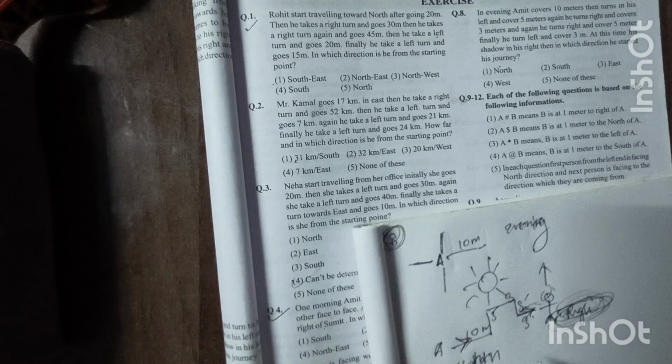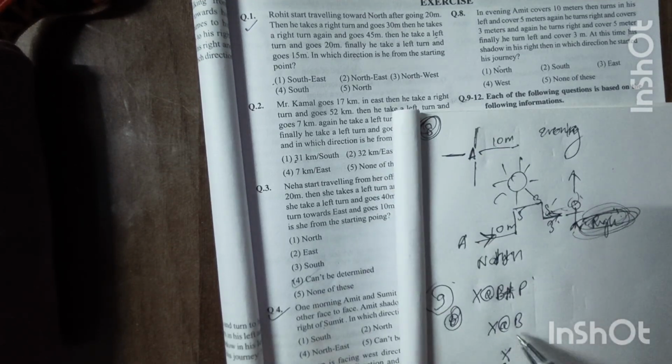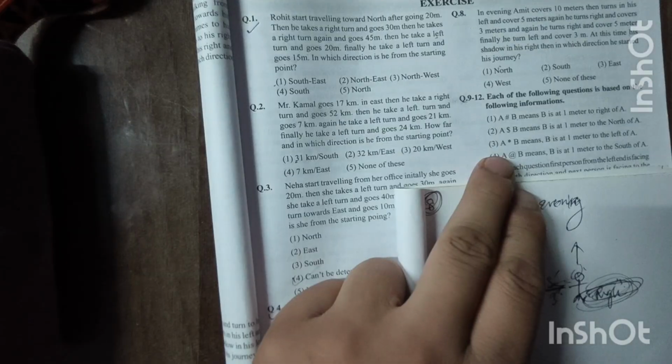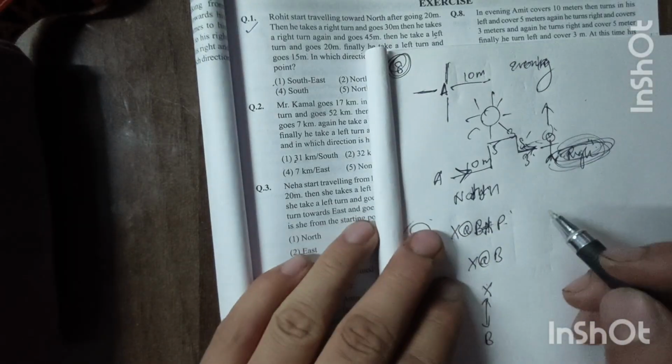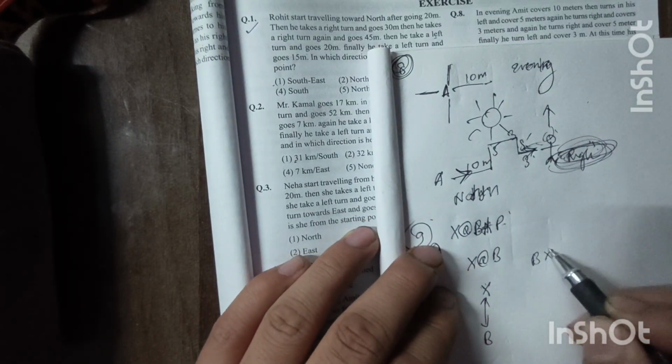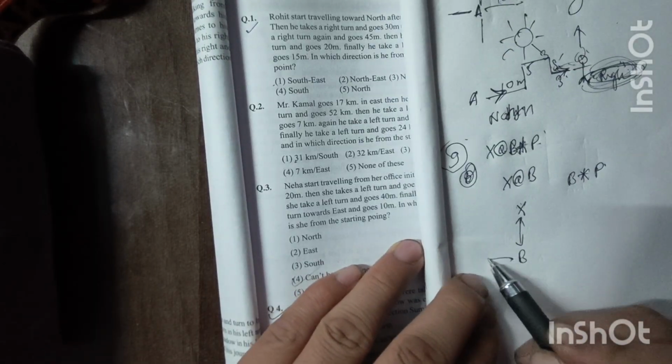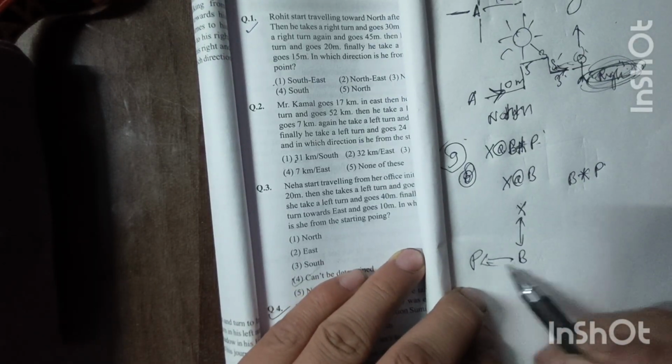Okay, so now it's like over here, B star P, B star P, B star P. Over here we can see A star P means B is 1 meter to the left of A, but over here, in place of B we have P. So 1 meter left of B will be P.